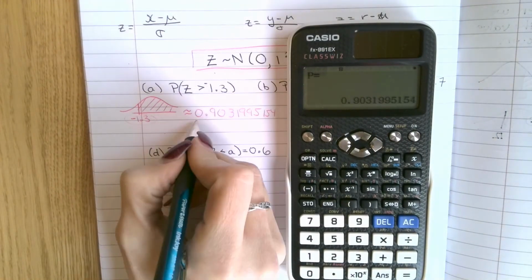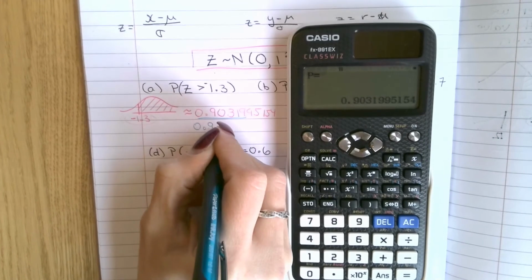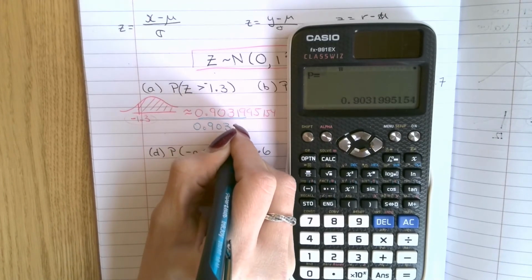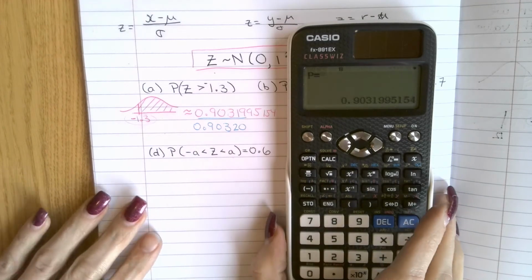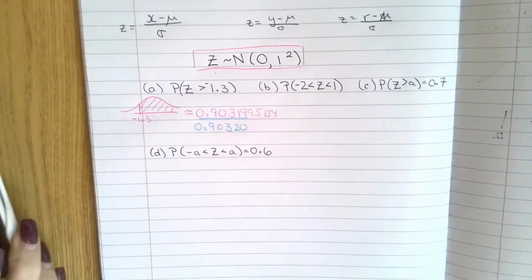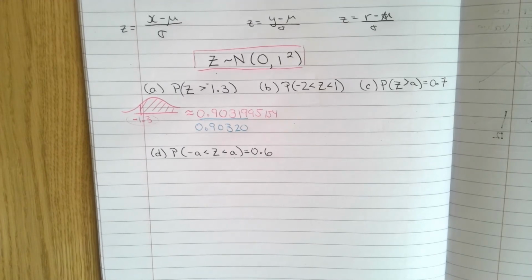And so I'm going to give this as 0.90320. Now if I kept all the digits, I'd be fine. If they don't specify, do feel free to make it as accurate as you want, but be careful not to round too soon. So go ahead again, if that helped you, and see if you can do number 2, as it follows a similar pattern.